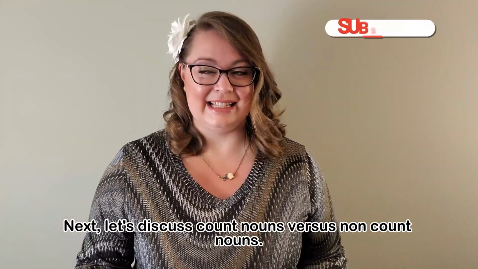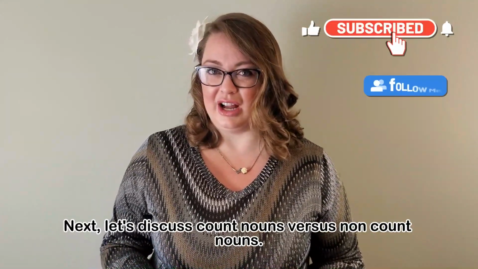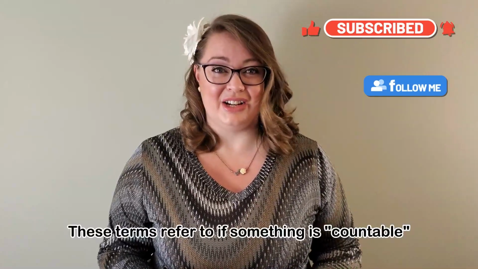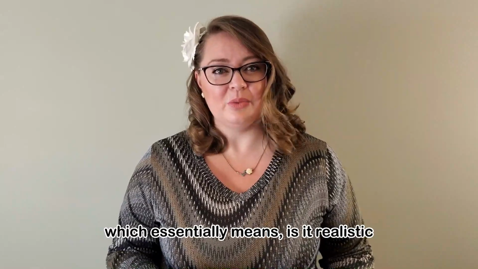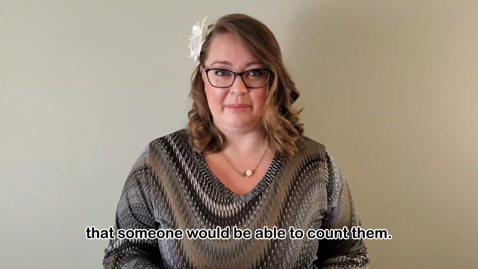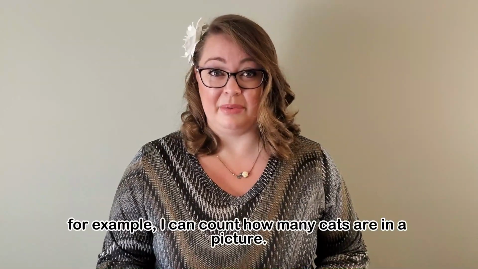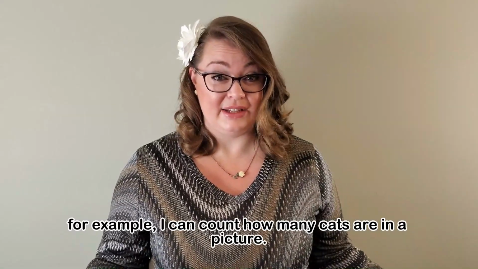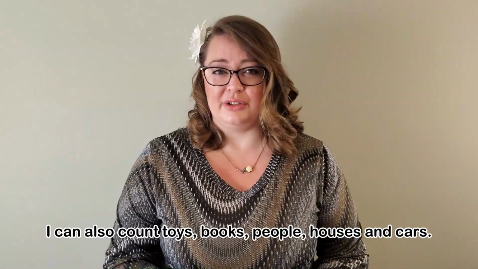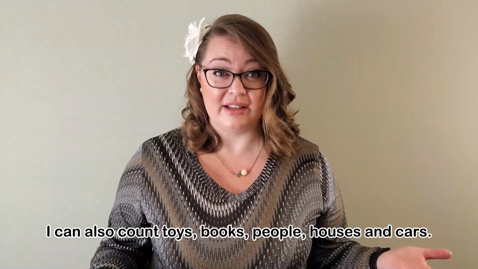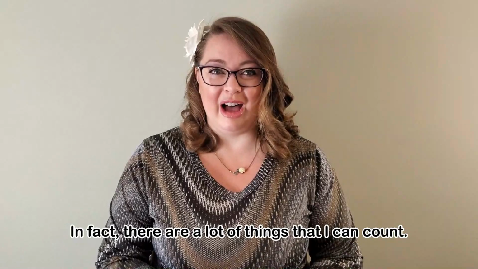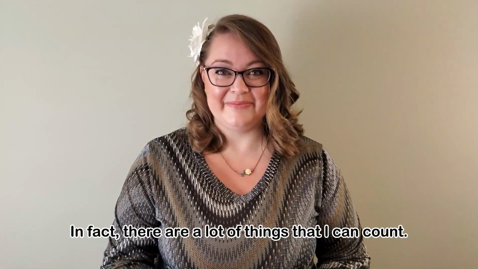Next, let's discuss count nouns versus non-count nouns. These terms refer to if something is countable, which essentially means, is it realistic that someone would be able to count them? For example, I can count how many cats are in a picture. I can also count toys, books, people, houses, and cars. In fact, there are a lot of things that I can count.